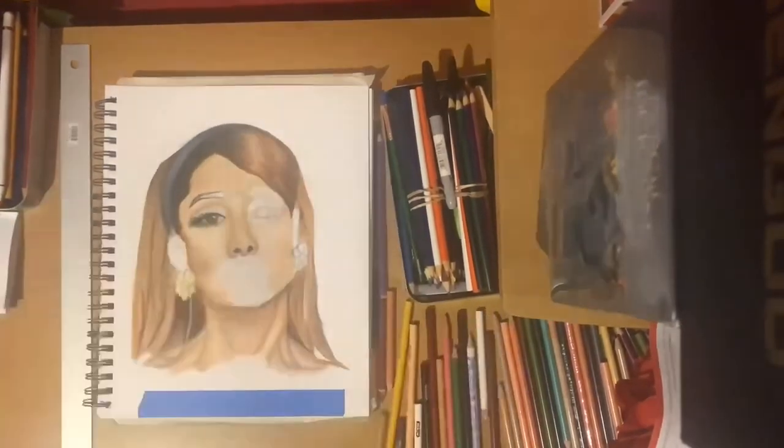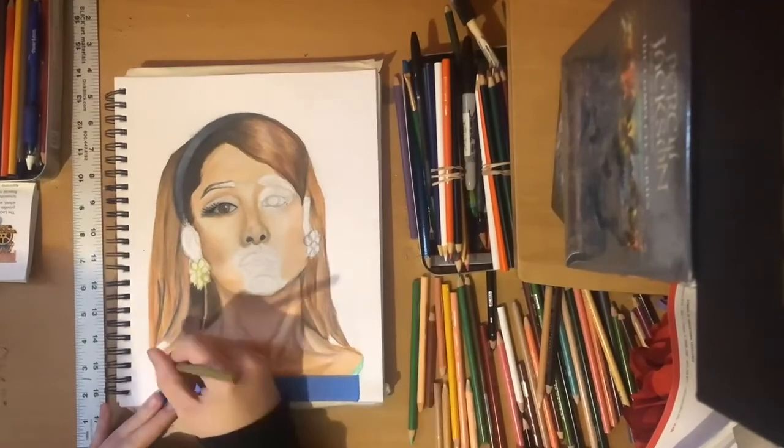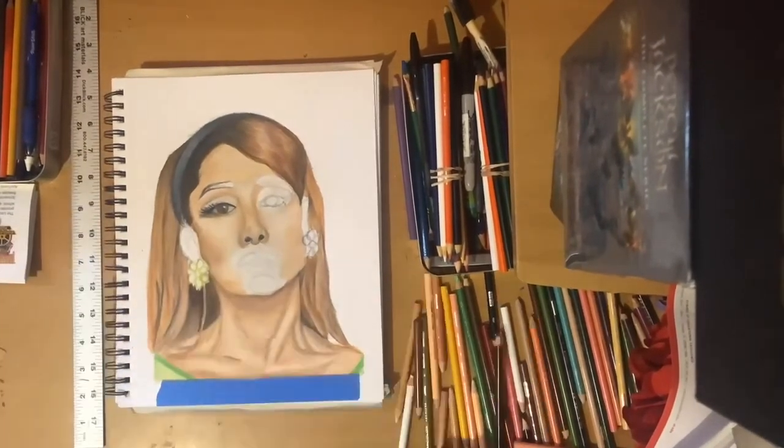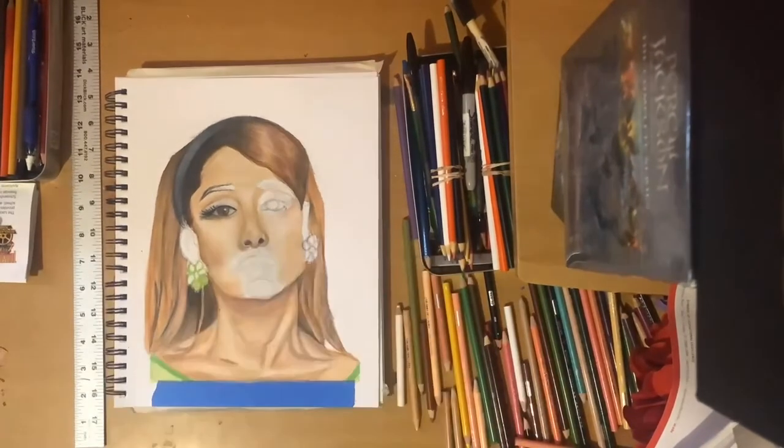And like I said, I build on top of each other with multiple layers, and you never want to press hard with your color pencil on the paper, so it's just very lightly, and it's pretty long and tedious, but it pays off.